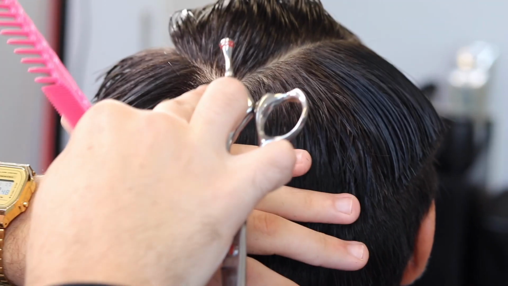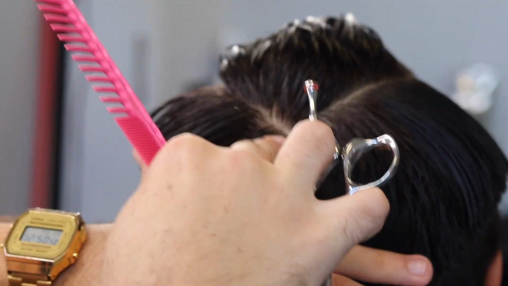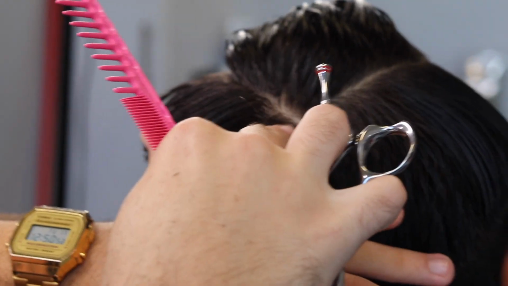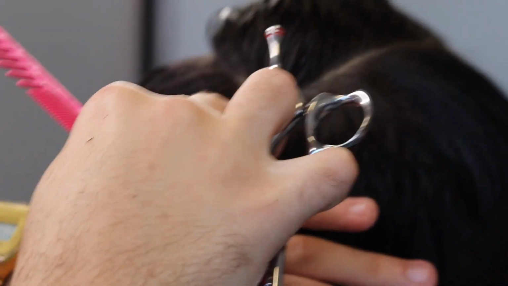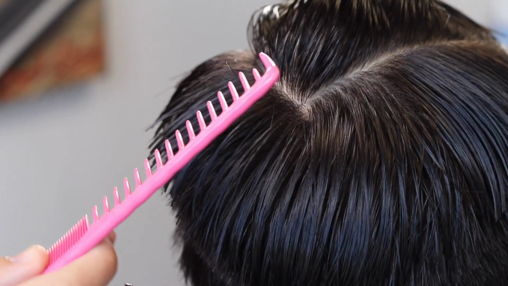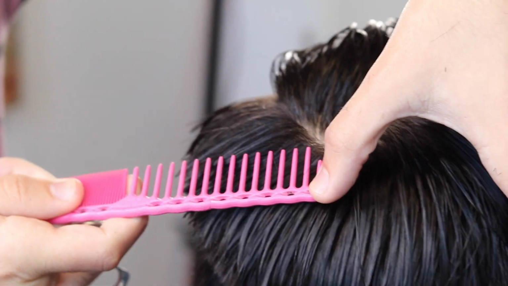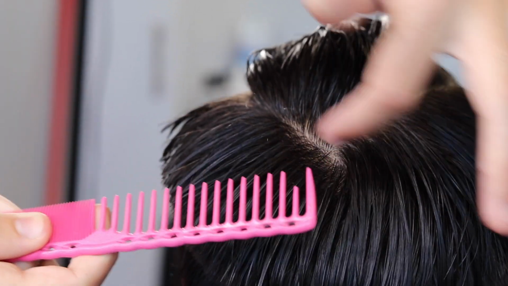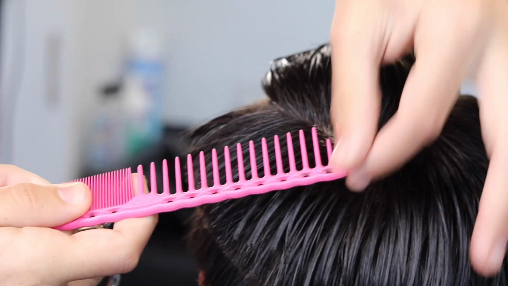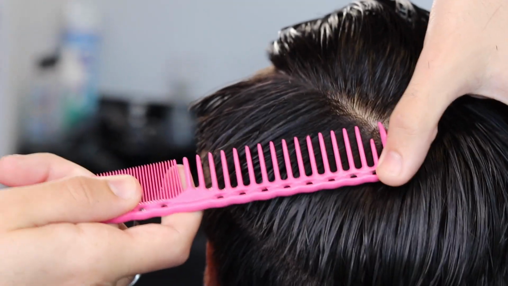We go right back to where we started at the crown. So this is very important, because you're gonna come back to this. You're going dead center, and you're gonna part from the crown to the natural part in the front. So basically it's gonna look like this.